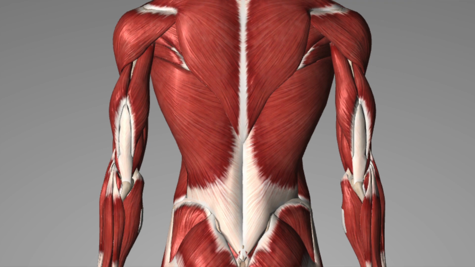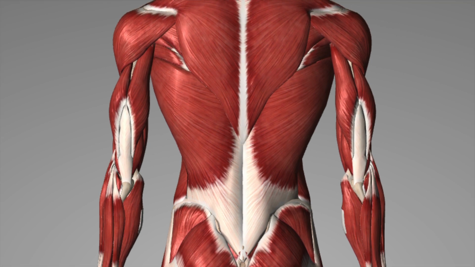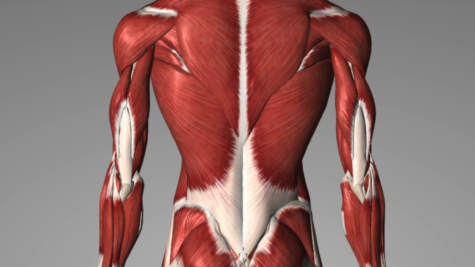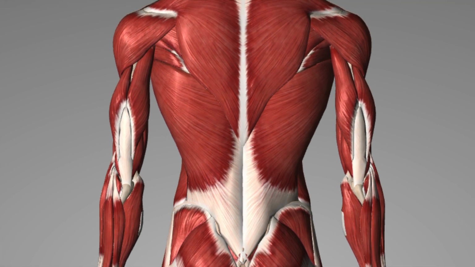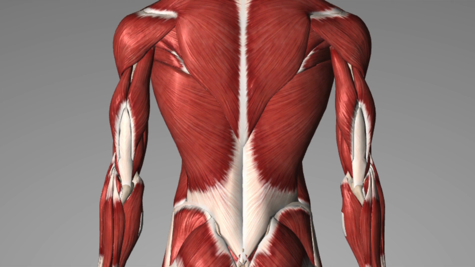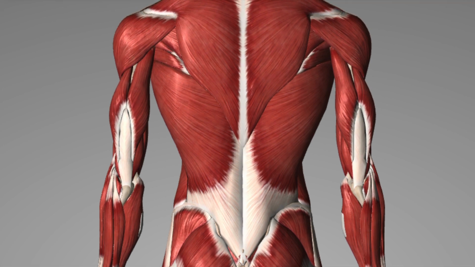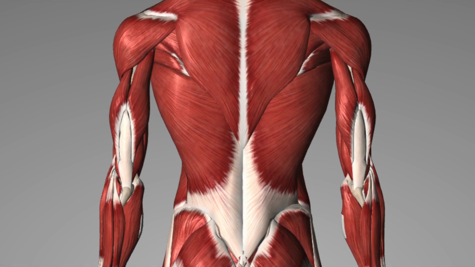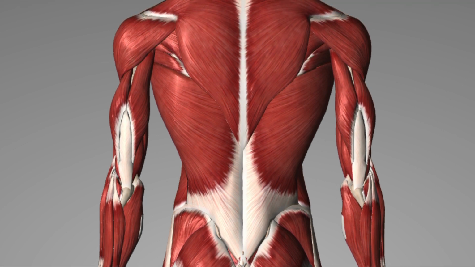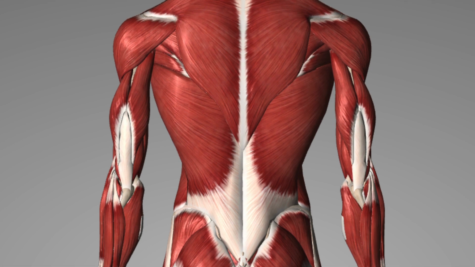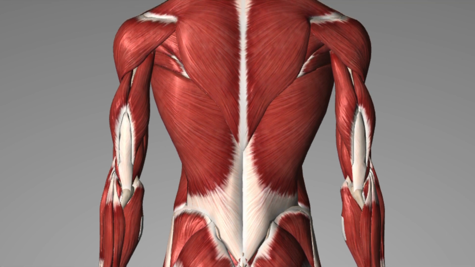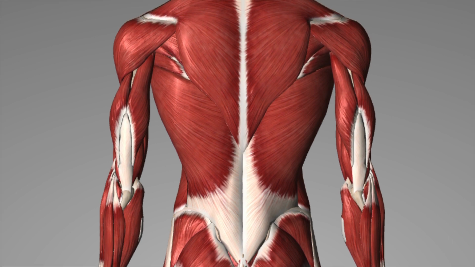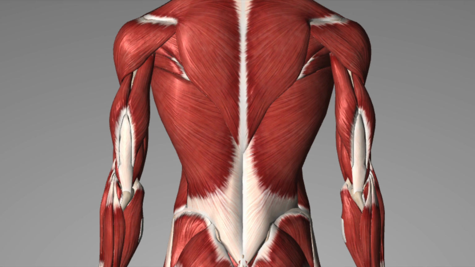The intermediate group of the back only consists of the serratus posterior superior and inferior, a very thin, flat, serrated muscle that has little functional value. The deep group consists of the erector spinae group. They are the superficial deep back muscles. And the transversospinalis group, the deeper deep back group.